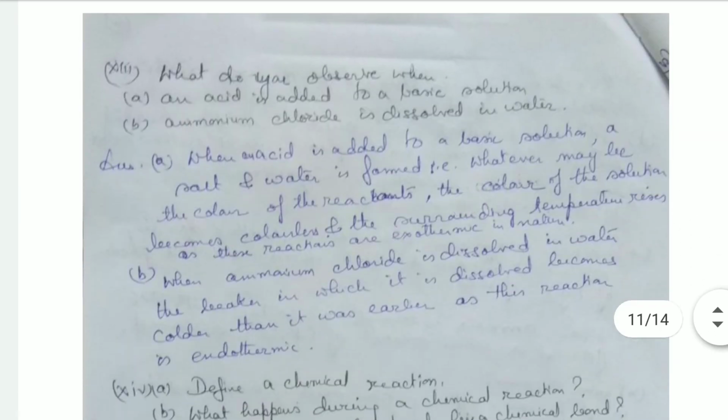Then, what do you observe when an acid is added to a basic solution? A neutralization reaction will take place, and salt and water will be formed. Whatever the color of the reactants, the solution becomes colorless because water is formed, and the surrounding temperature rises, as these reactions are exothermic. The main thing is that when an acid is added to a base, the temperature of the surroundings rises. Why? Because neutralization reactions are always exothermic reactions.